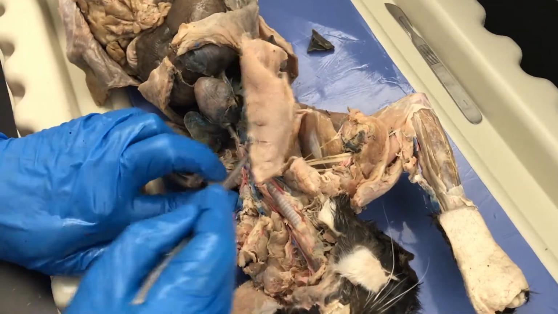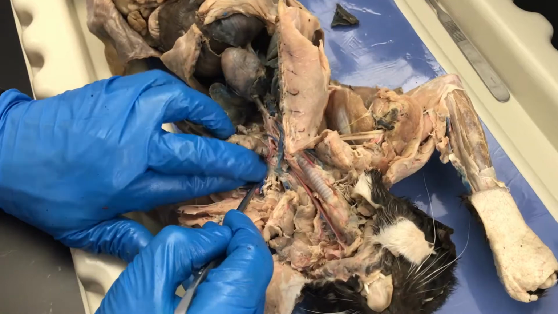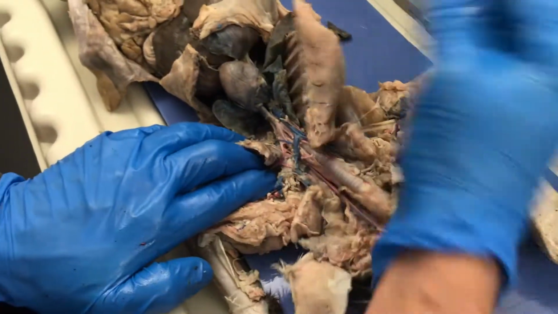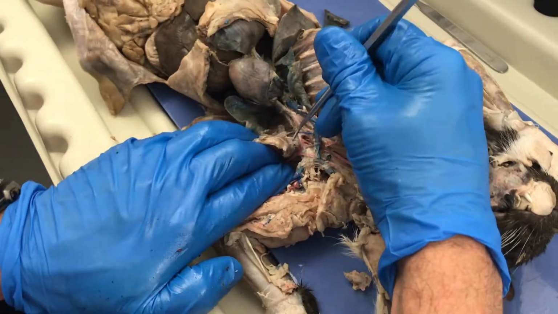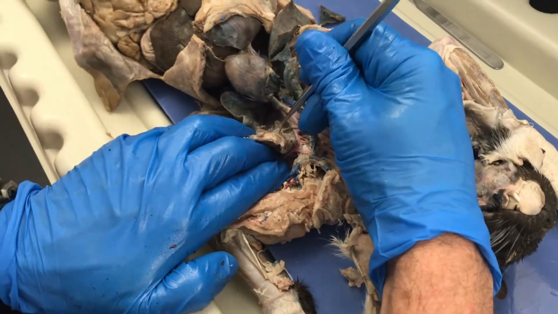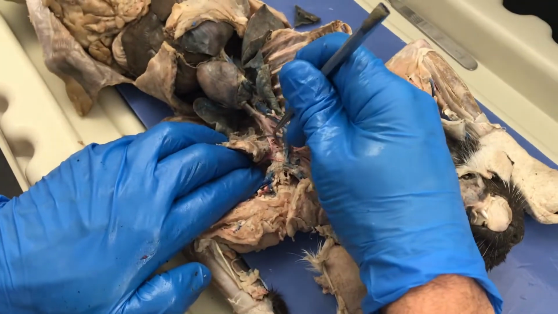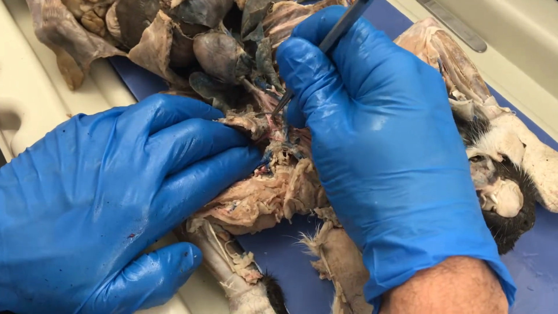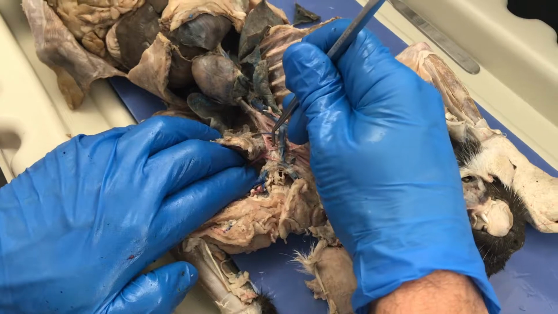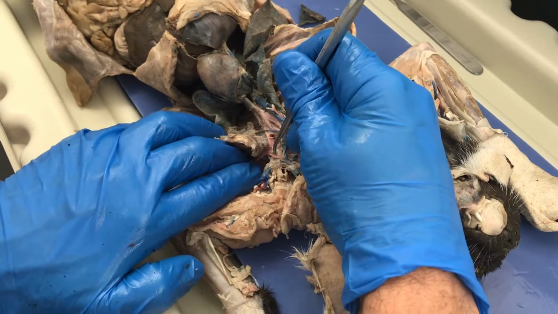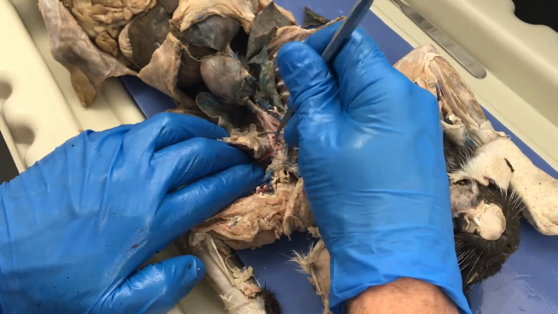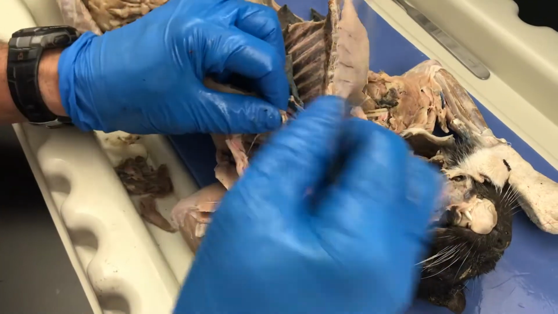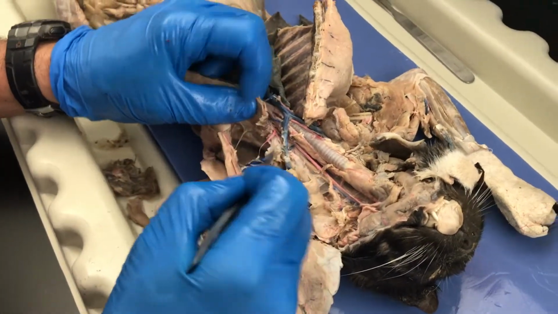I'm pulling on it, and these are small ones. It's hard to see, and I will show it to other people again. This is internal mammary going ventrally, and there's 3 in a row. 1, 2, 3 branches going dorsally. First one vertebral, second one costocervical, third one thyrocervical. Vertebral, costocervical, thyrocervical.